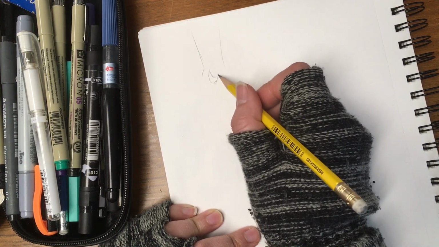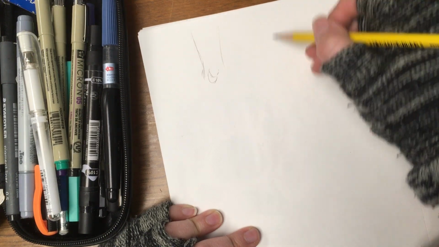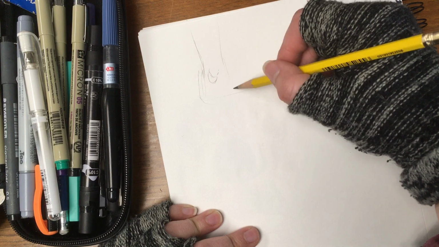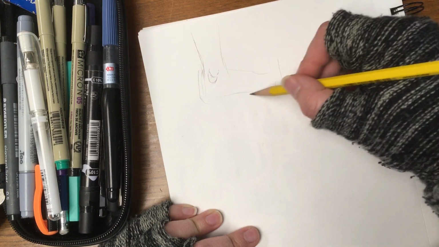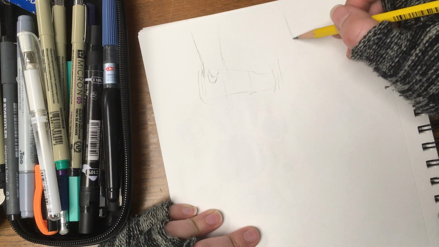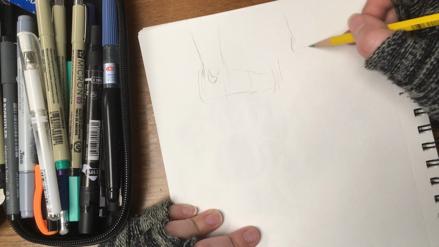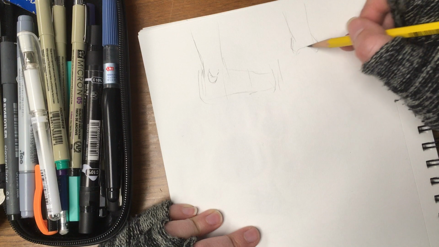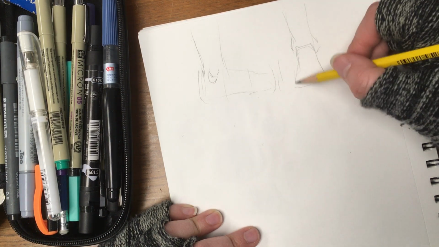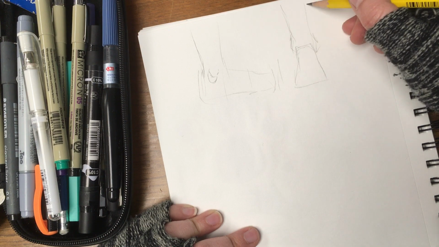We'll do the inside of the foot, and then I'll just do, hold on, do that, two, yeah, block, okay. I'm trying to do this to give you guys a basis here.